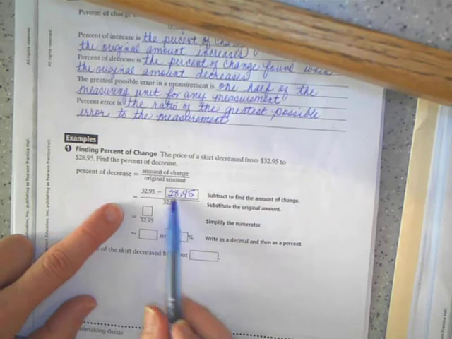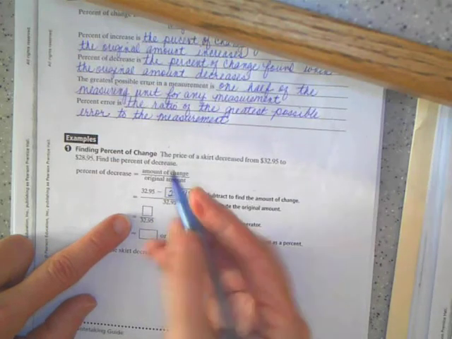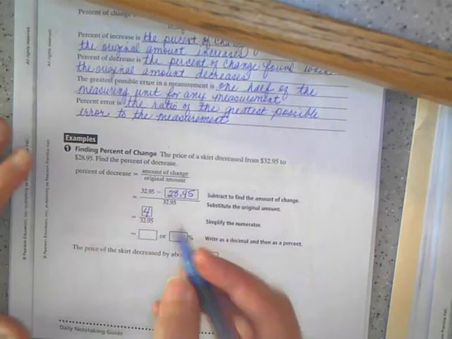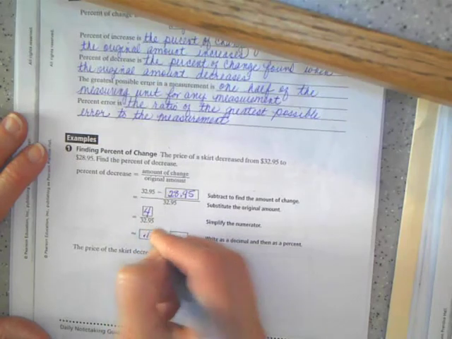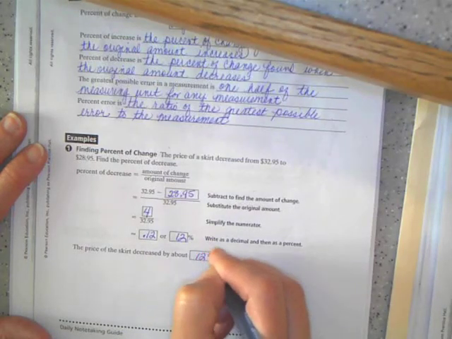And for our denominator, we're going to put our original amount, which is $32.95. Okay, when we subtract these two, we get 4. So 4 divided by $32.95 is approximately 0.12 or 12%. So the price of the skirt decreased by about 12%.